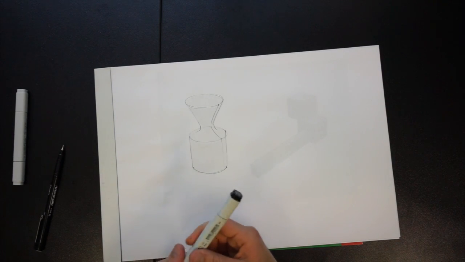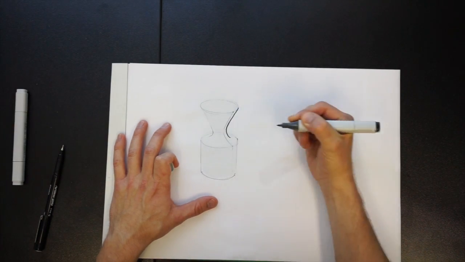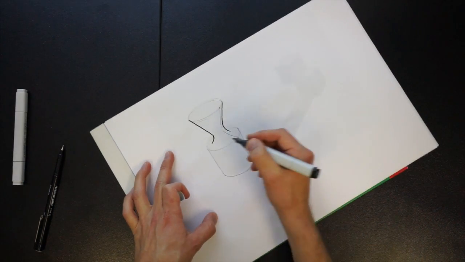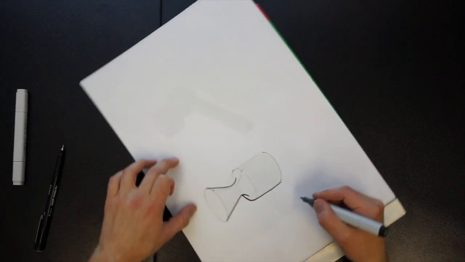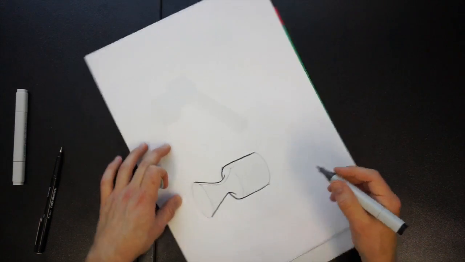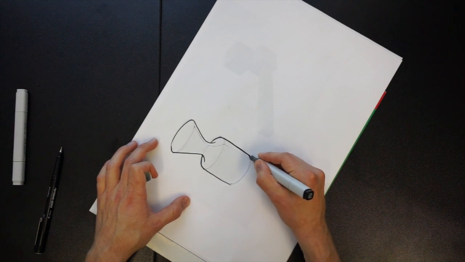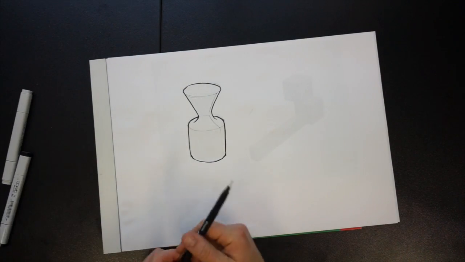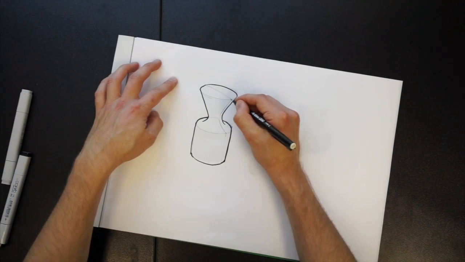So I can show you what's happening with this now. That's blending in. And for these, we can maybe draw in that contour line.